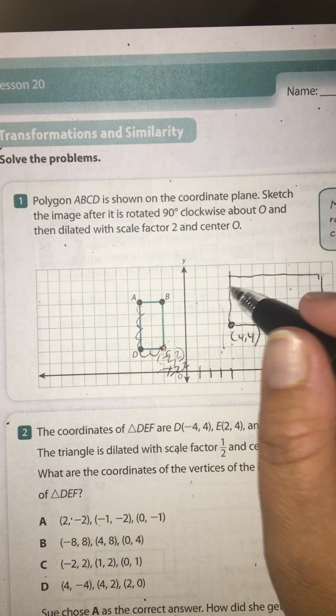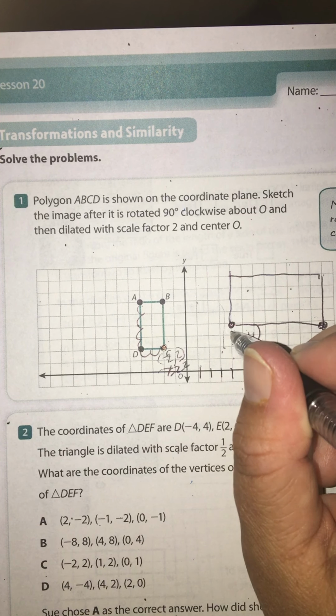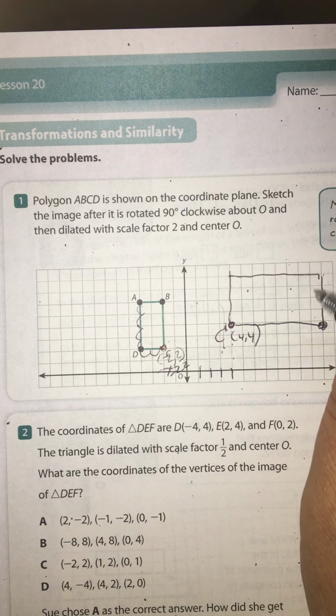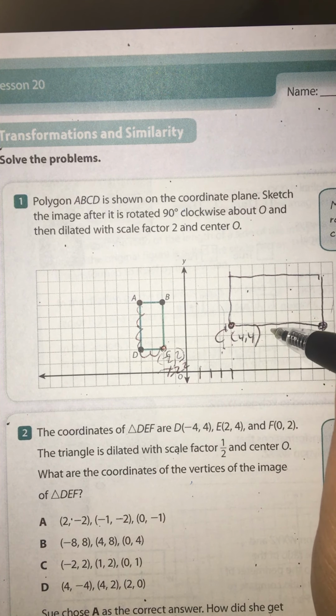Right, that's D. So I connected C with C. Perfect. All right, so it looks like that.